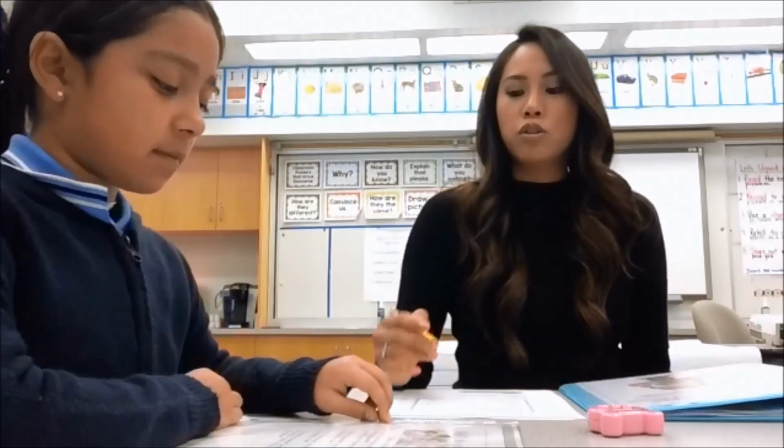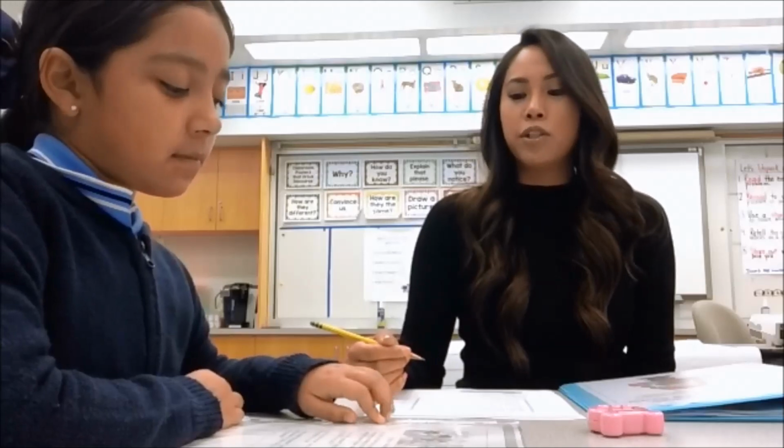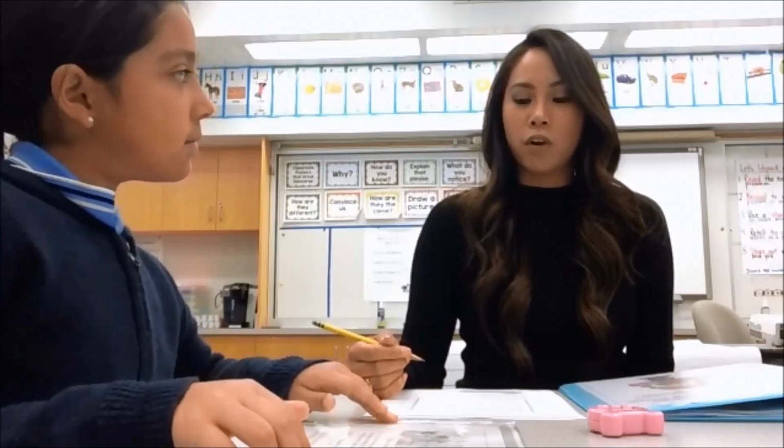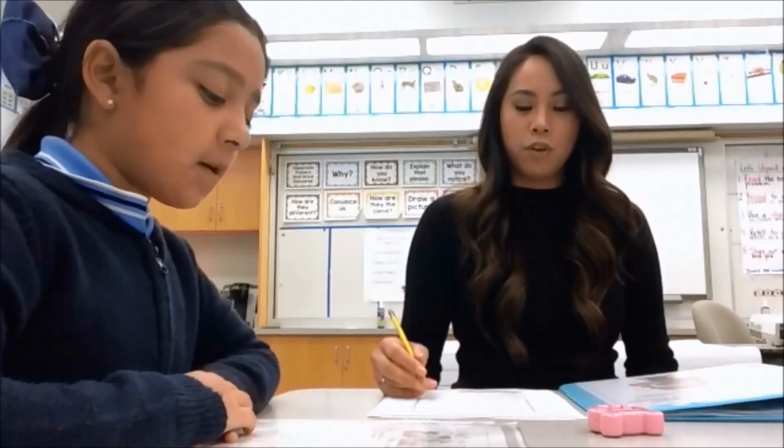Okay, so Jamila, this passage is going to be about students who are making shadows on the wall with their hands. So I want you to read this passage in your best voice, and it's a front and back passage. Okay, so go ahead and begin when you're ready.